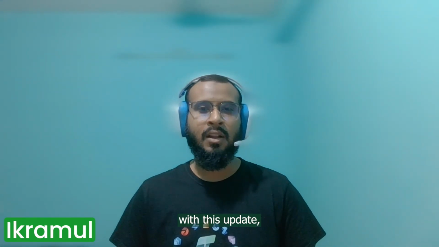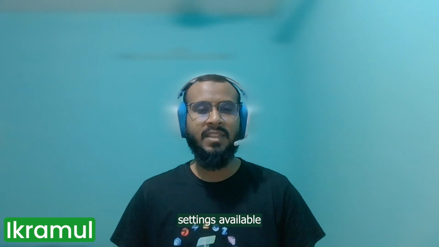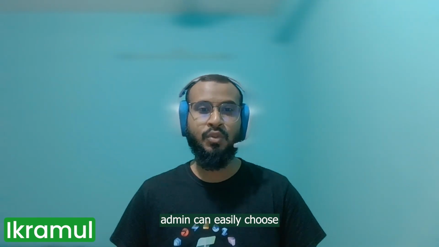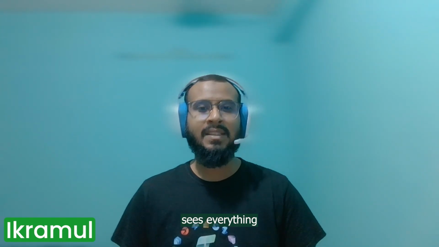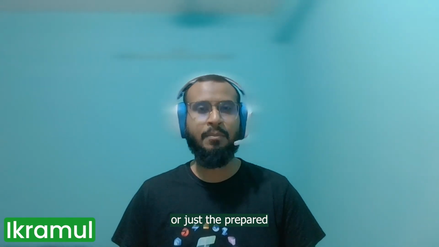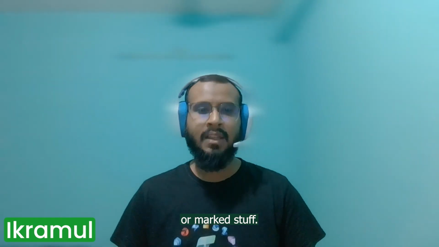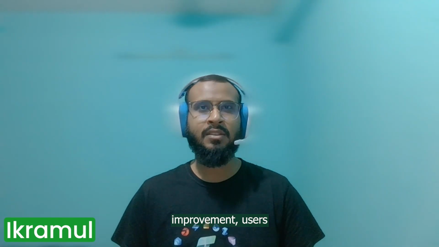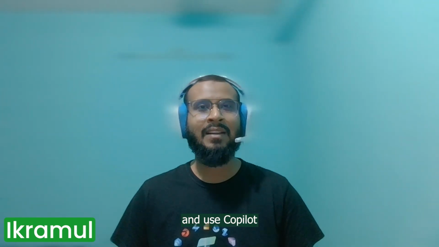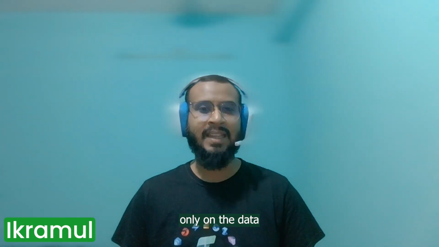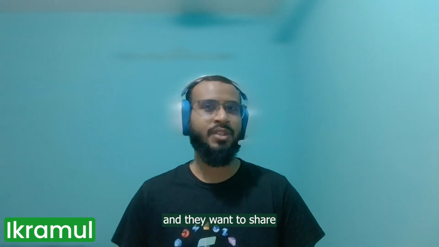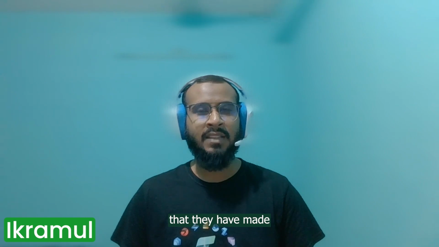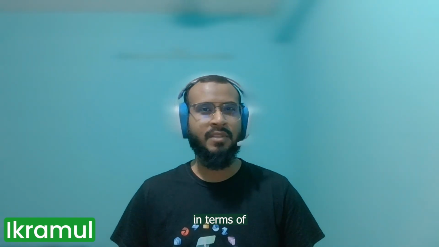Now with this update, there is a setting available in the admin portal so that an admin can easily choose if Copilot sees everything or just the prepared or marked content. I think with this improvement, users will be able to test and use Copilot only on the data they trust and want to share. These are the two significant improvements for standalone Copilot.